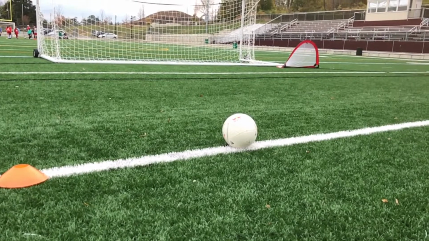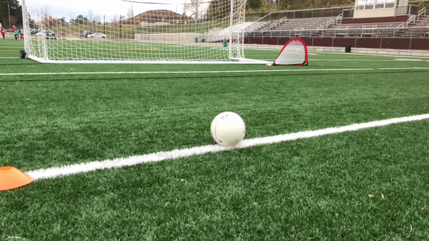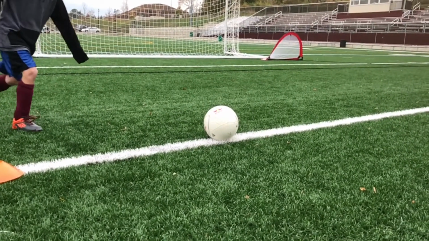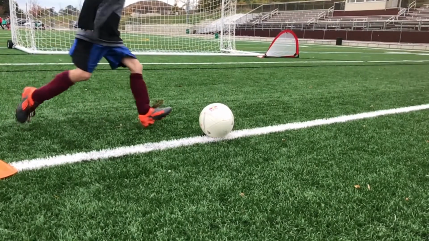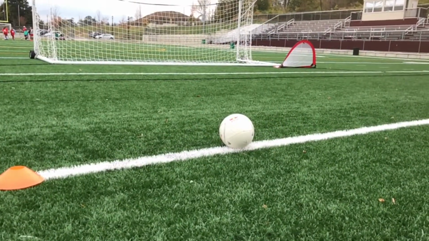Okay, and here's our next player. Let's let it play through, and then we'll come back and analyze the shot. What do you guys think?